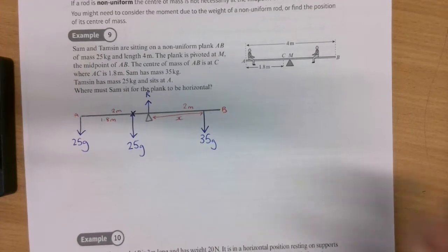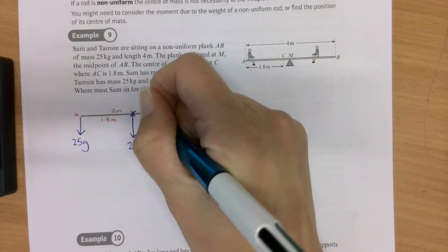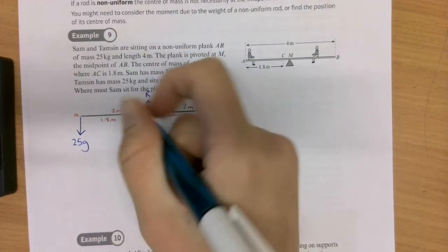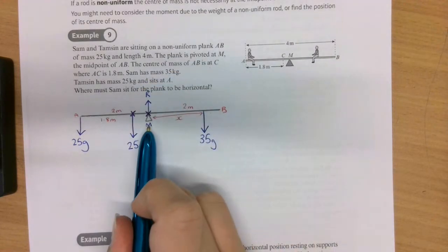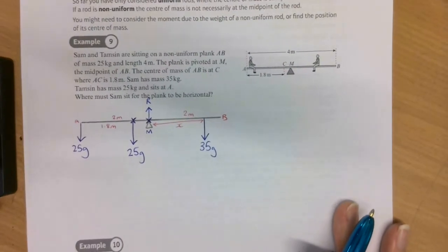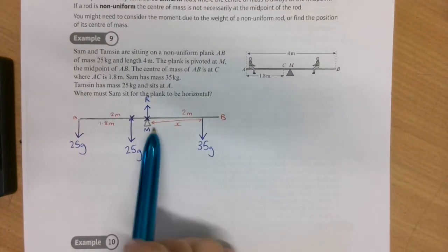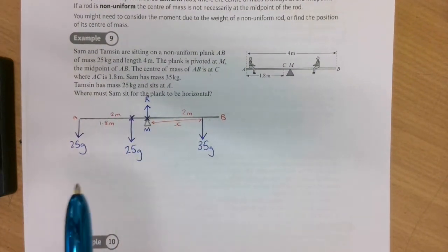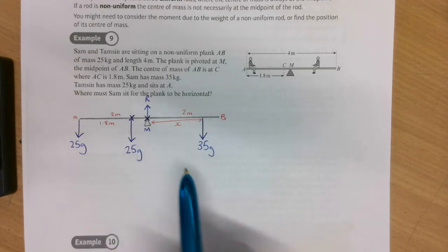What I am going to do, though, is I'm going to take moments about that midpoint there, about point M. And I know, because we want the plank to be horizontal, we want it all to be in equilibrium, any moments going anti-clockwise will equal any moments going clockwise.